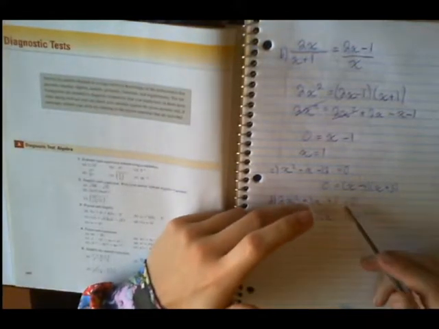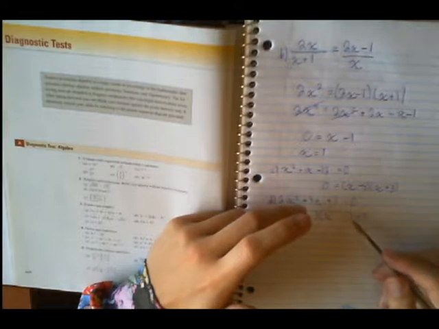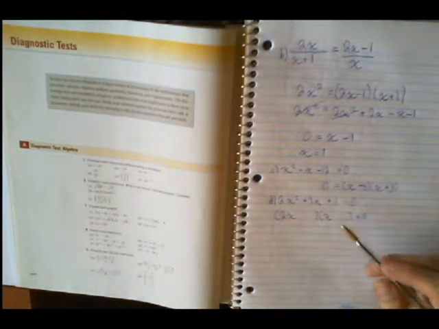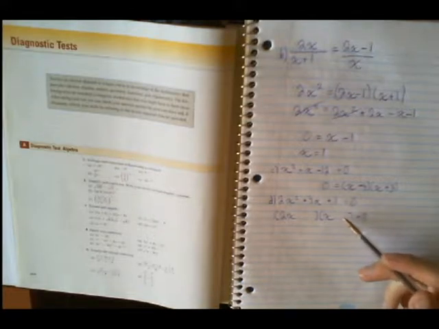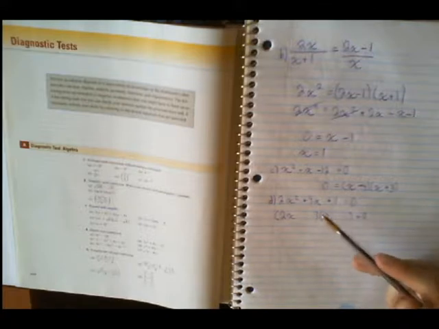It has to be 1 and 1 in the last one. So it can be 2x plus 1, 2x plus 1. Yeah, it doesn't work in this case.